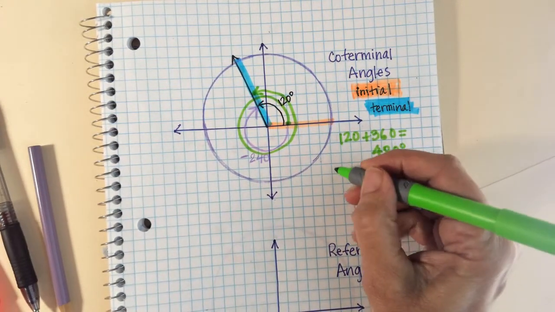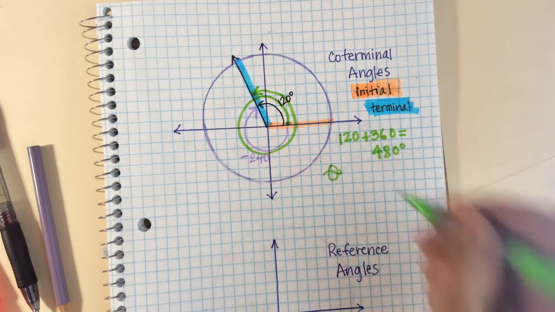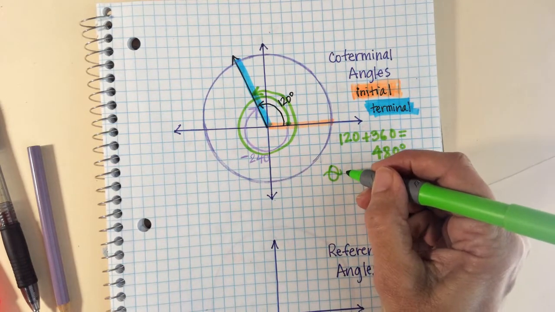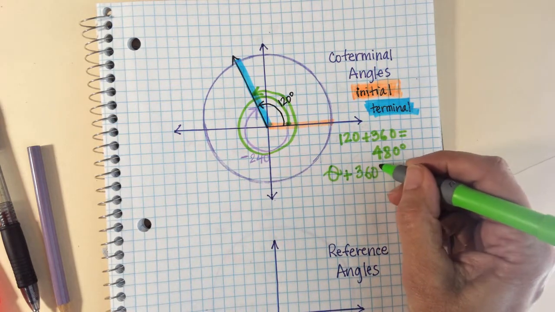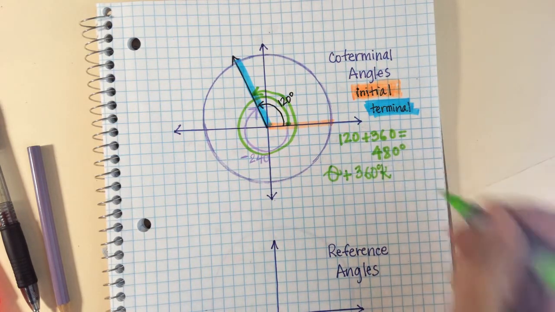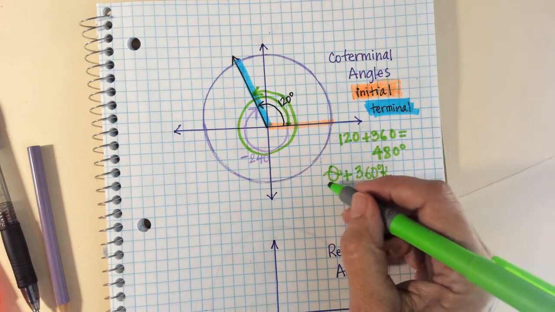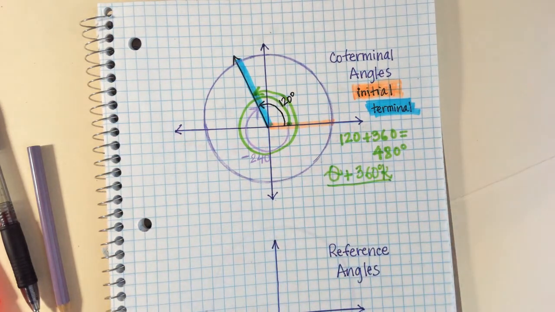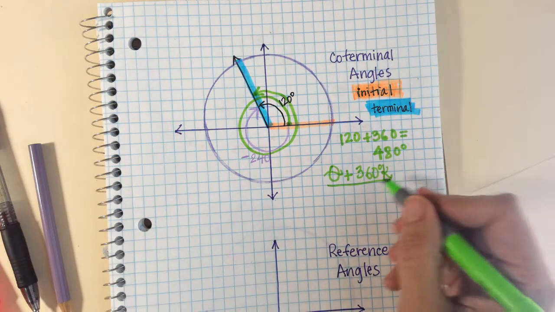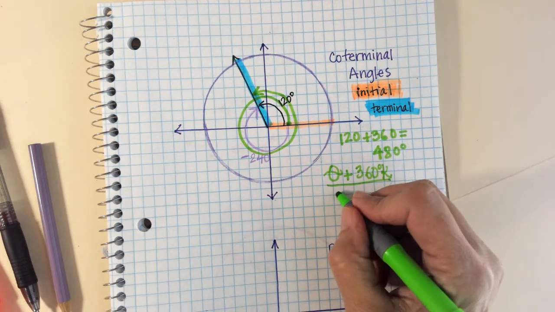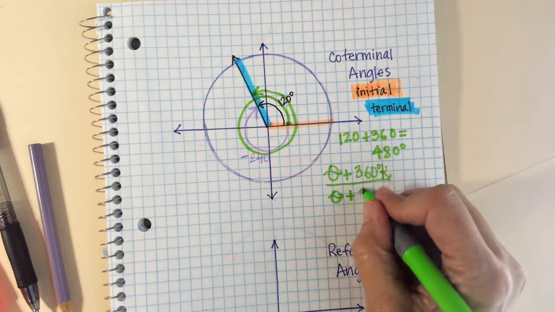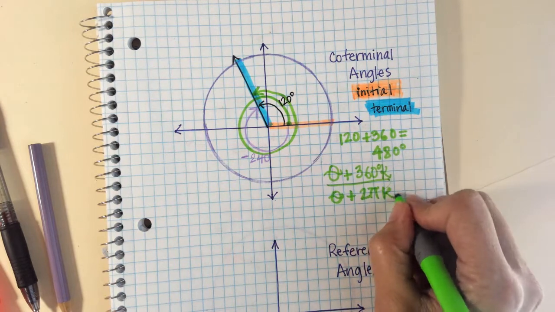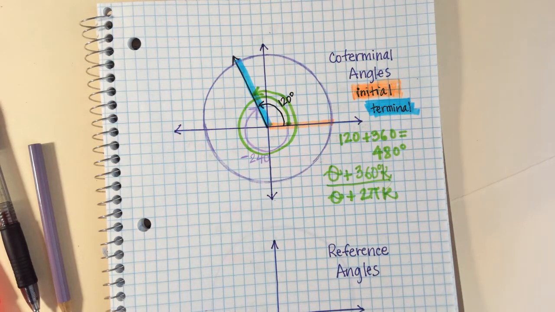So you can do this in a general form. Your theta, the measure of your angle, plus 360 degrees times any integer value is going to be that general form. You could also do the same thing but use pi, or 2 pi. So you could have your angle in radians plus 2 pi k. And the notes will go into more detail.